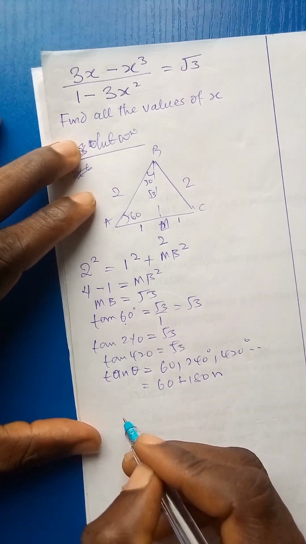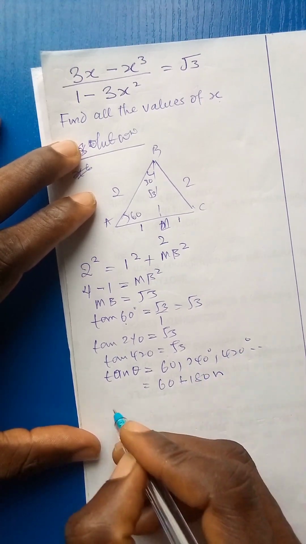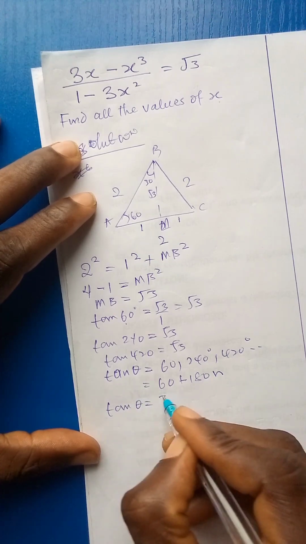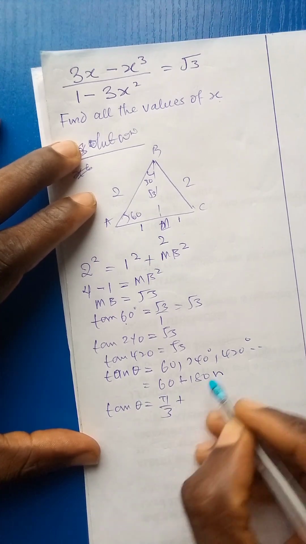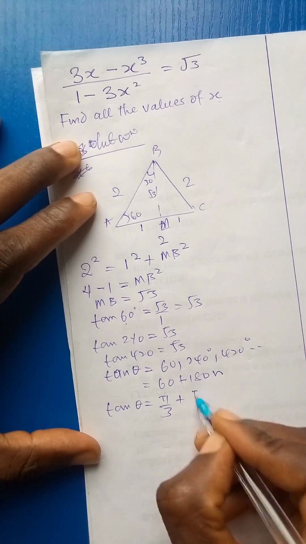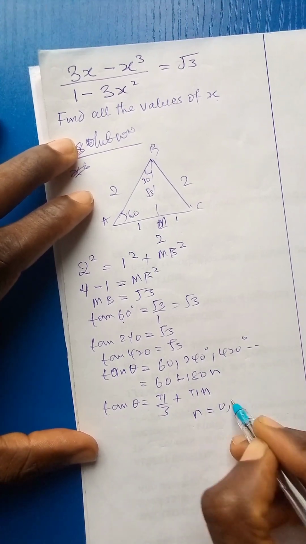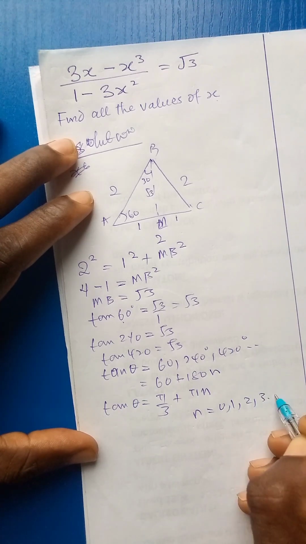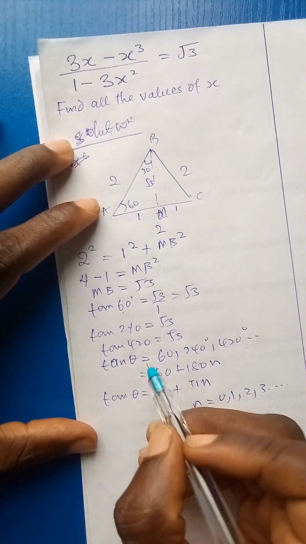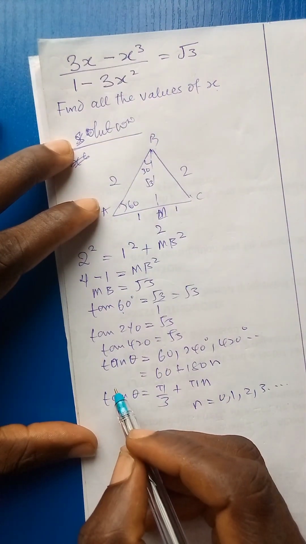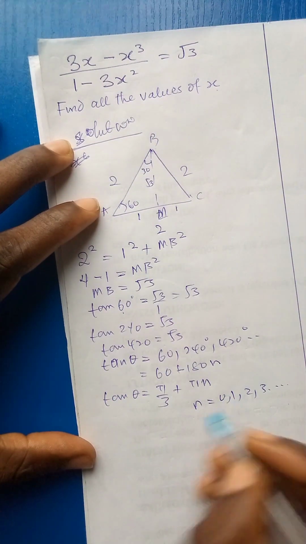I can convert this one to radians. These are in degrees. So tan theta can also be written in radians as pi over 3 plus pi times n, where n is 0, 1, 2, 3, and so forth. That simply means that I'm going to equate this thing to tan theta, and then tan theta is equal to x.